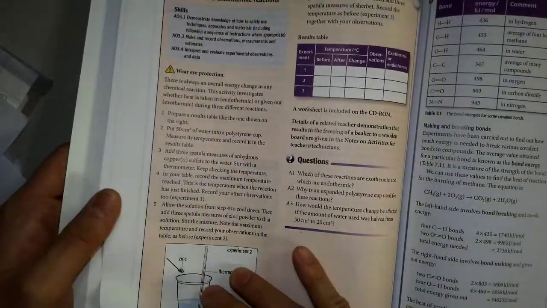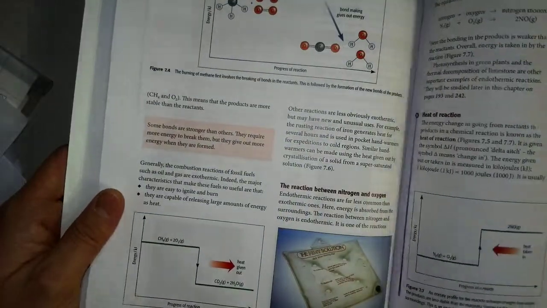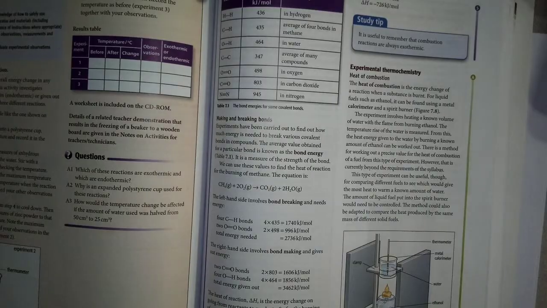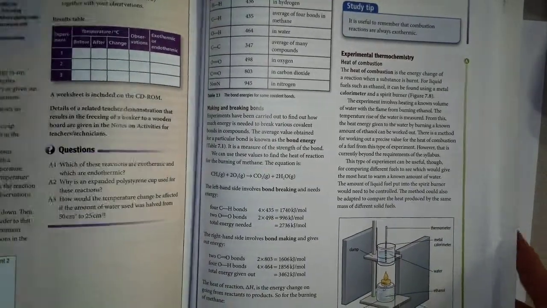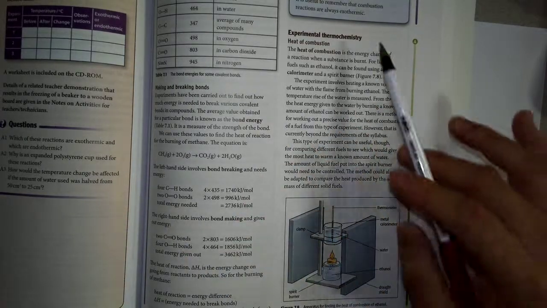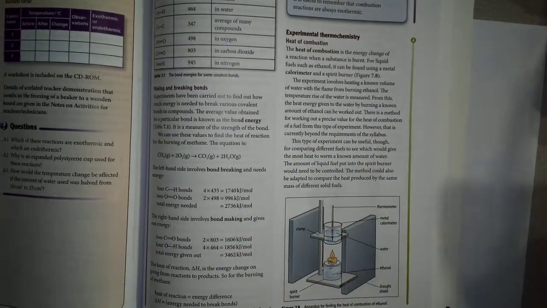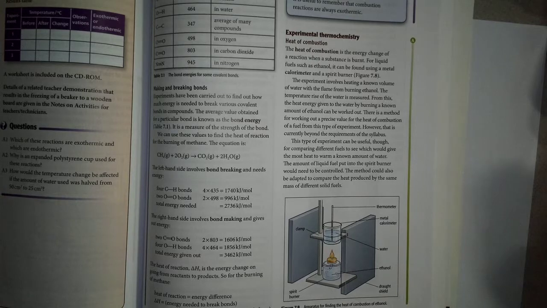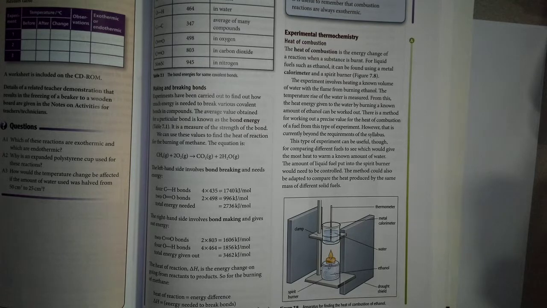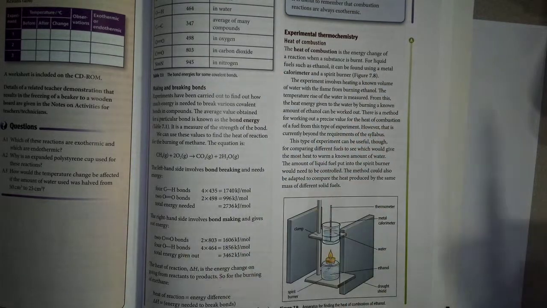Actually, you know what? Do the reading. You don't need to do the questions about it. I want you to do the reading on heat of combustion because this is a good setup. And if you're doing IB chemistry next year, I believe you actually do something along that line once. Okay, so look at this.